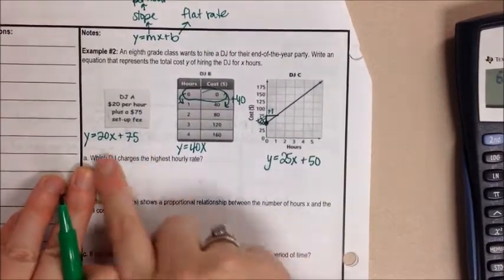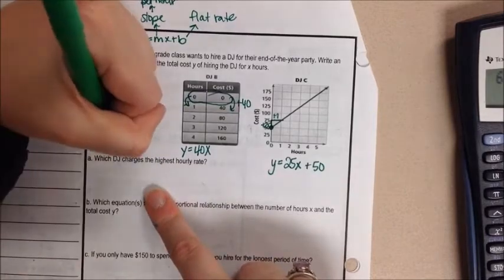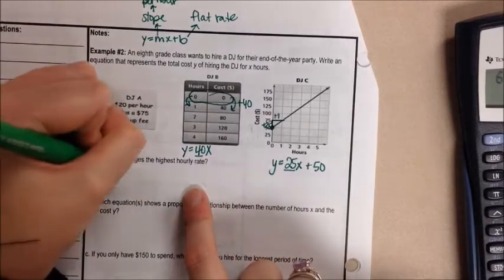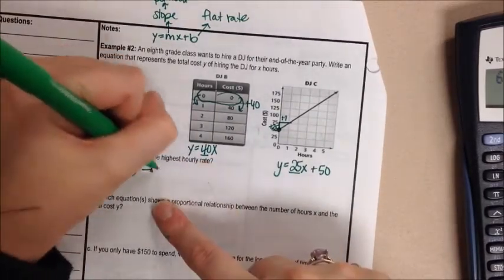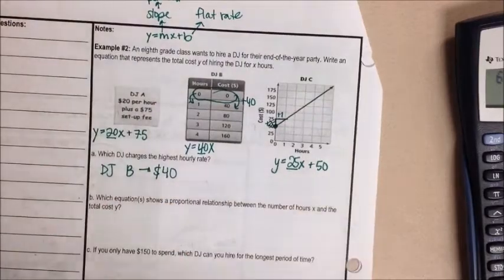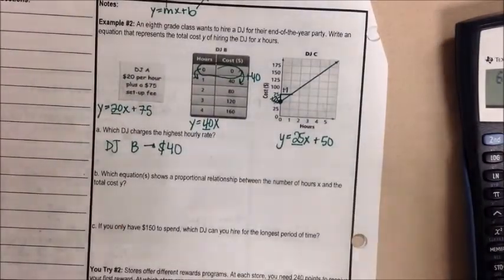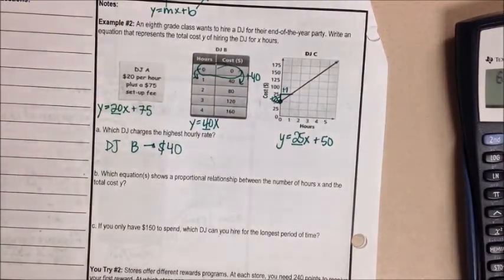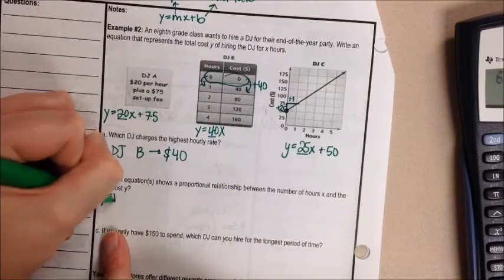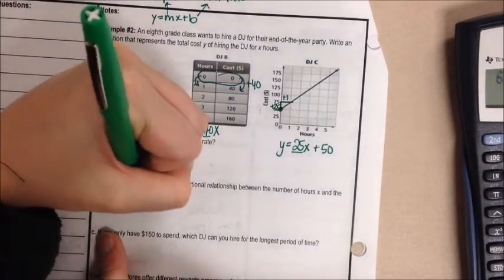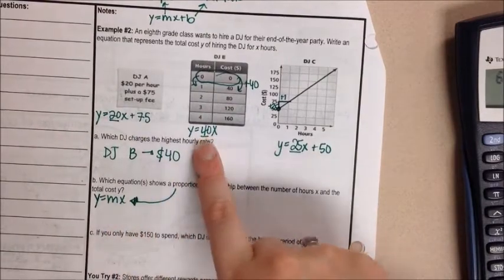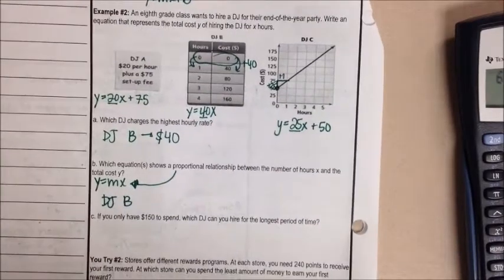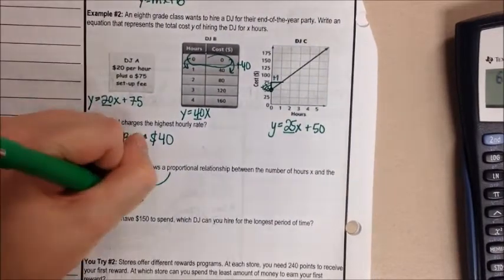Okay, A says which DJ charges the highest hourly rate. So I'm just looking at my slope. Okay, so DJB charges the highest hourly rate, and that's $40. Okay, B says which equation shows a proportional relationship between the number of hours x and the total cost y. Well, I already answered that. Remember that's in the form y equals mx. That's what I'm looking for with a proportional relationship. And that equation right there has that. So DJB is also the answer to that question, because that's y equals 40x.